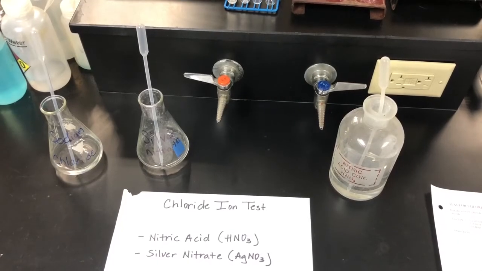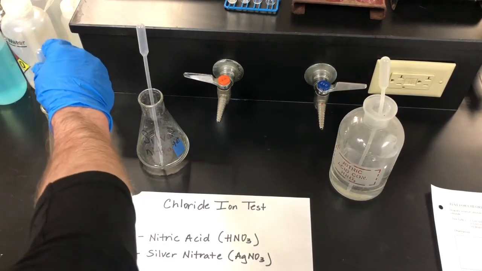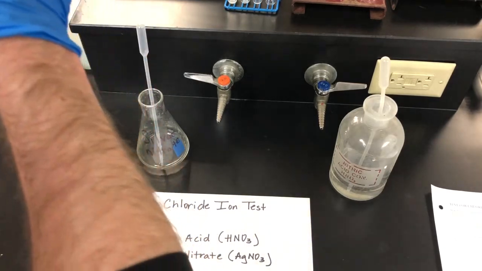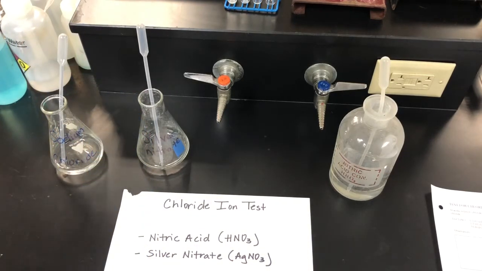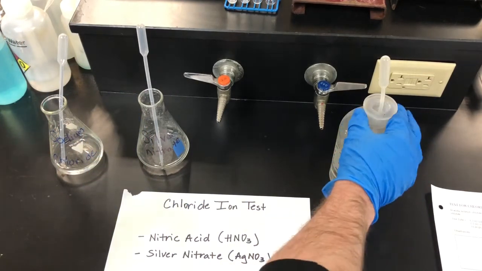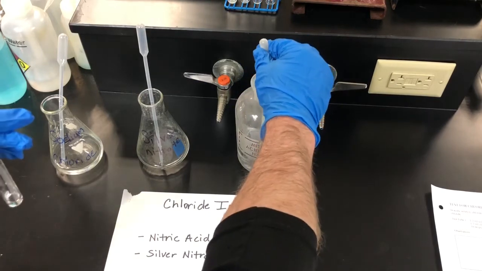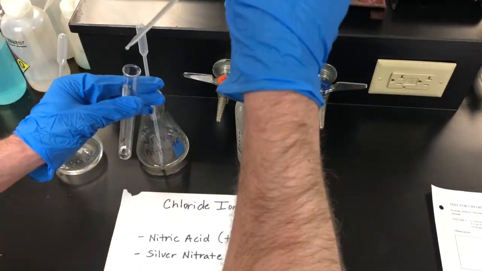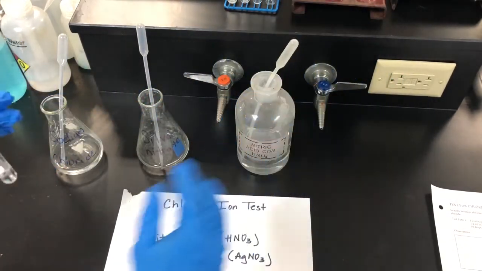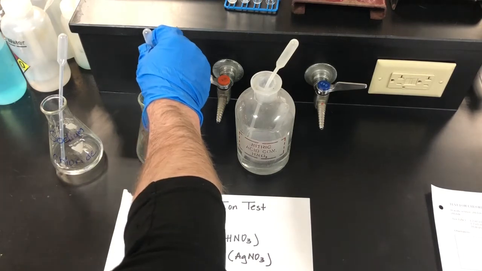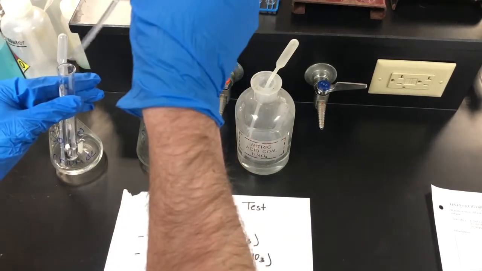Okay guys, so this is going to be the chloride ion test. So what we're going to do is we're going to take a known solution that contains chloride. So we're going to take sodium chloride and we're going to use a healthy squirt. Whenever it says 1 to 2 milliliters, we're just going to do a healthy squirt. We're going to put it in there. And it says we're going to need 1 to 2 milliliters of nitric acid. So we have nitric acid right here. I'm going to put a little squirt. And we're going to put 10 drops of silver nitrate. So we're going to pull a squirt of silver nitrate to see what it does.